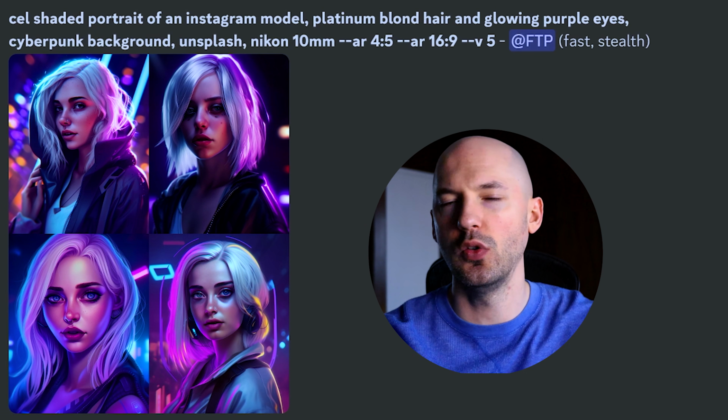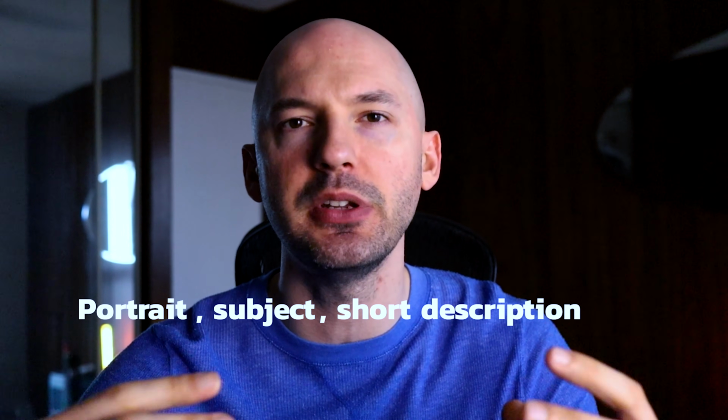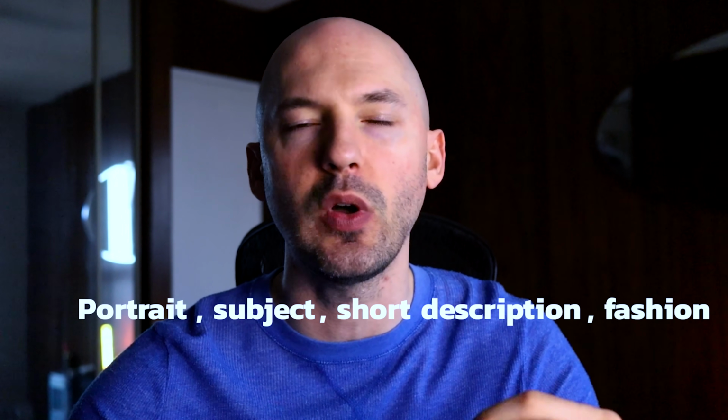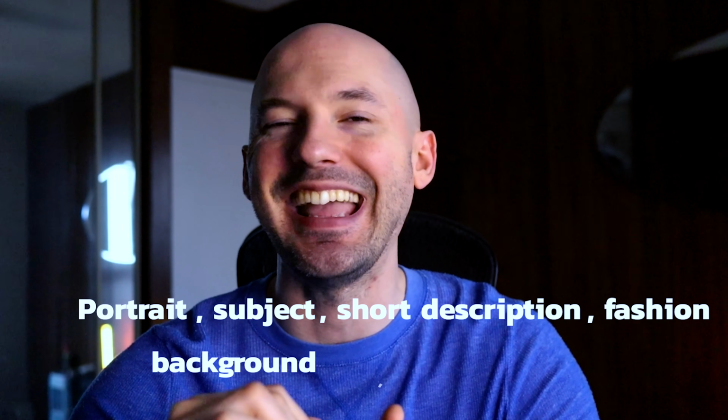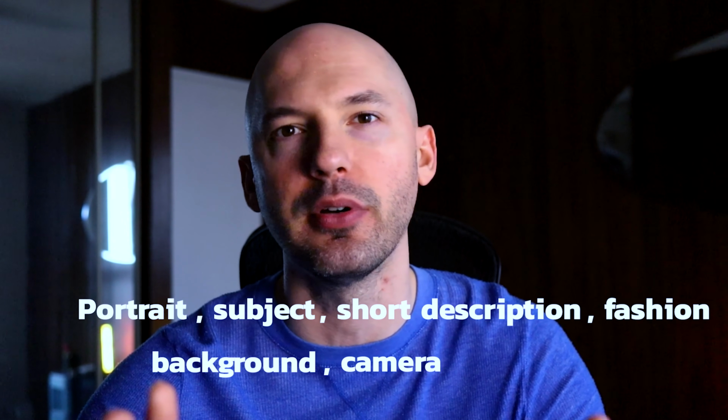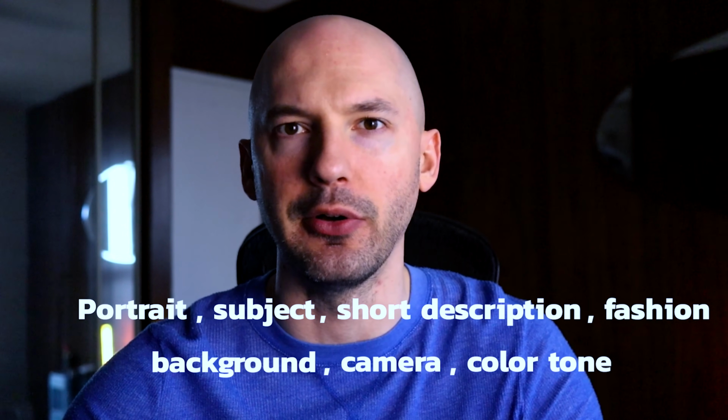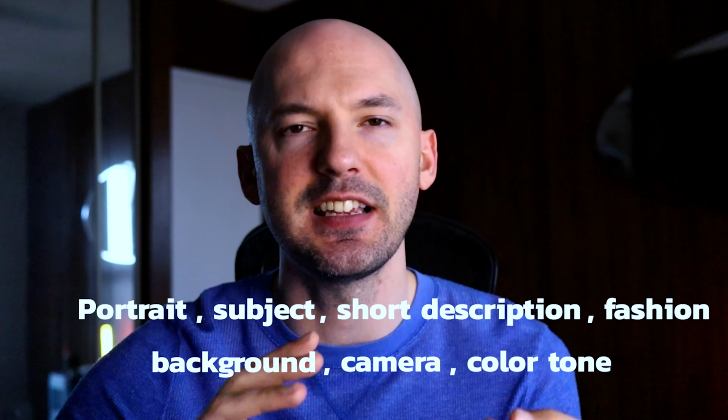Now let me go over the formula. You want the word portrait, then you mention your subject, followed by anything you would use to describe them, maybe some attributes, or maybe their fashion, how you want them to look. Then you can include the background, followed by a camera, not that important, and then maybe a color tone. And using all or just some of that formula is going to get you some pretty cool pictures in Midjourney.